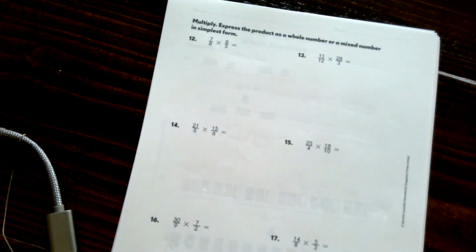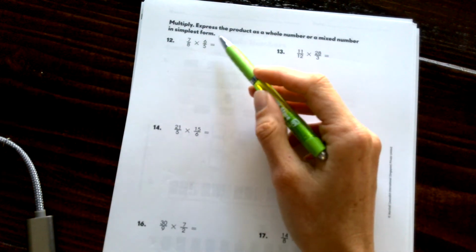Oh, so many more problems. Yay. All right, we're going to keep working here. These ones get a little bit feistier, as we like them when we continue working.